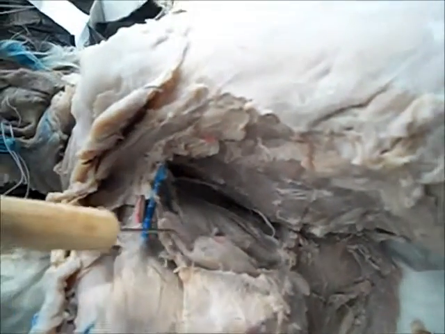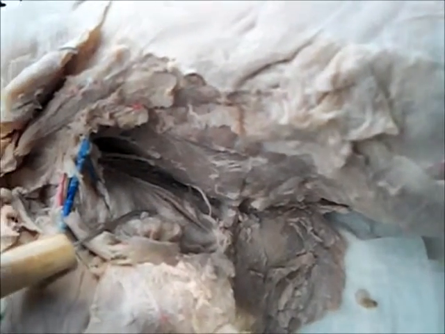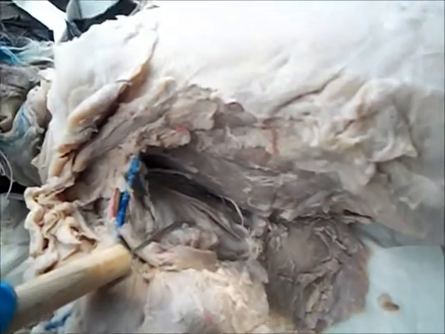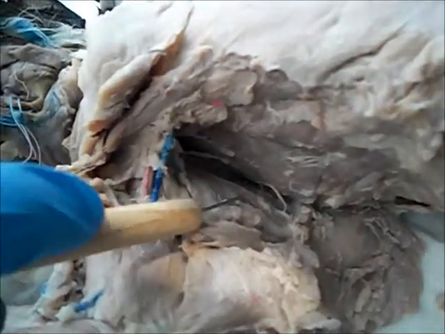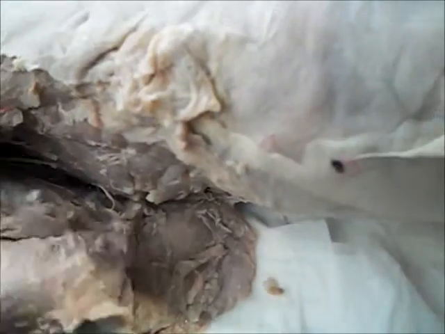Then we have the teres major, and it medially rotates, adducts, and extends the humerus. And the subscapularis, which is a rotator cuff muscle, assists in medially rotating the humerus.